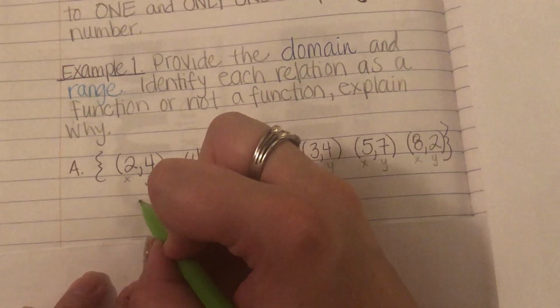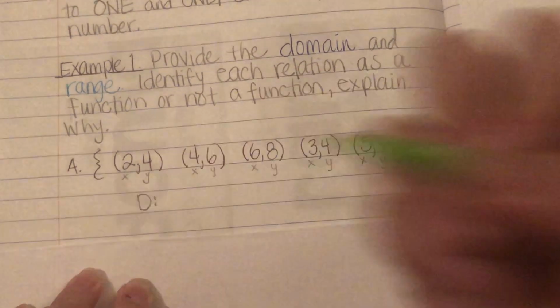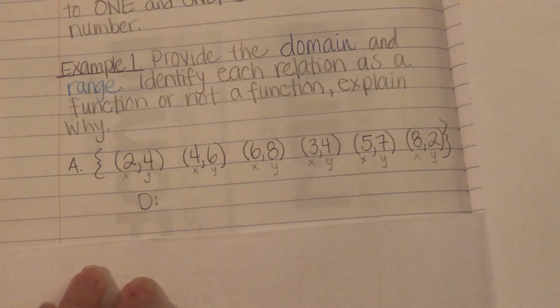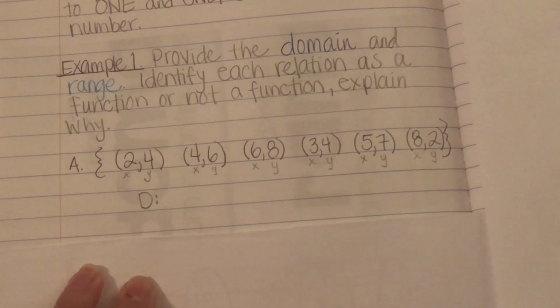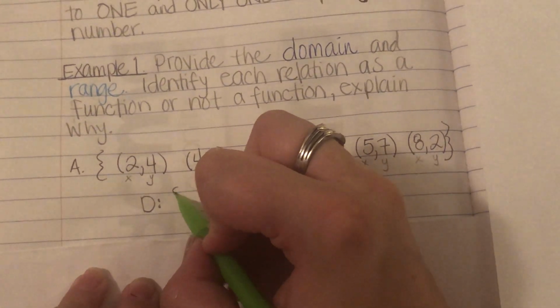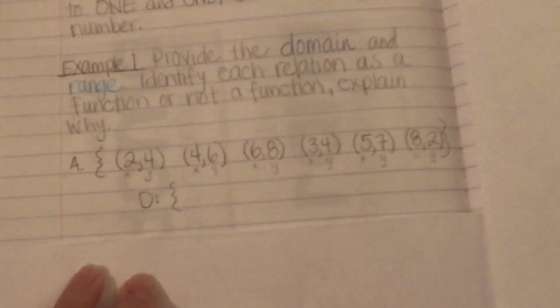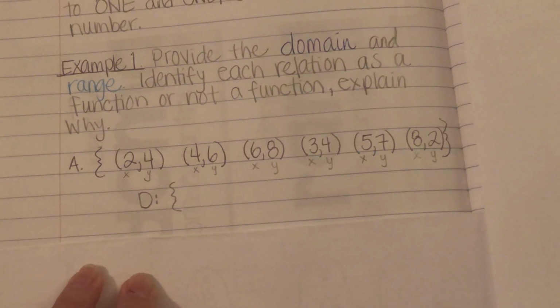Lots of times when you're asked to find the domain, you simply put a big capital D. Because it's ordered pairs, I'm going to start with my squiggly bracket, and I'm going to list all of the x values in order from the smallest x to the largest x.